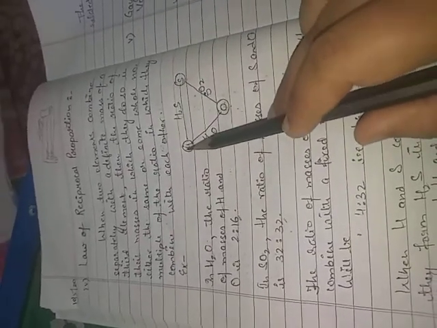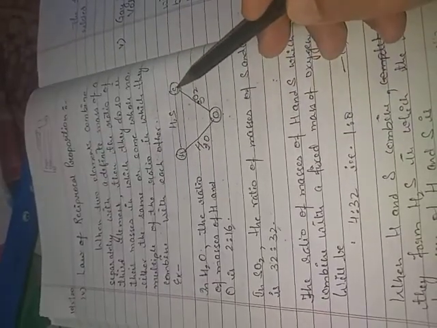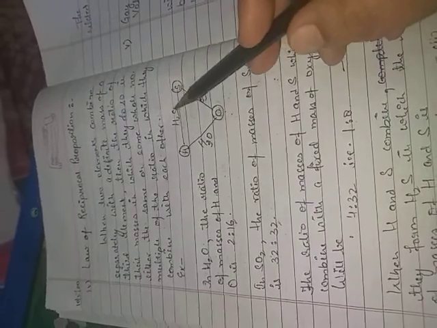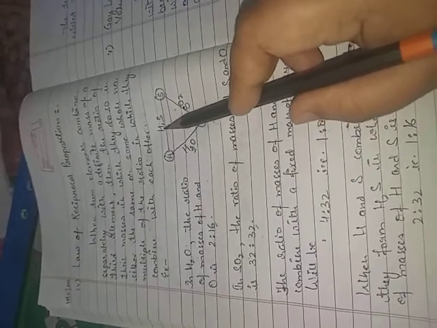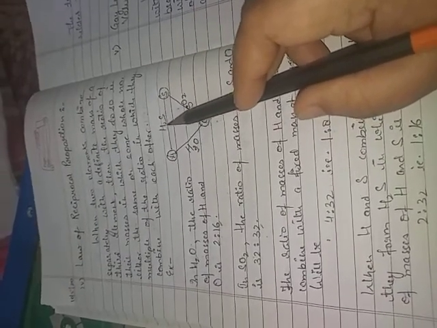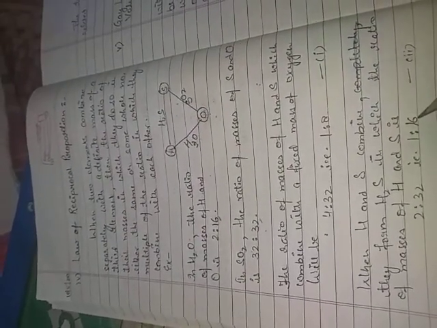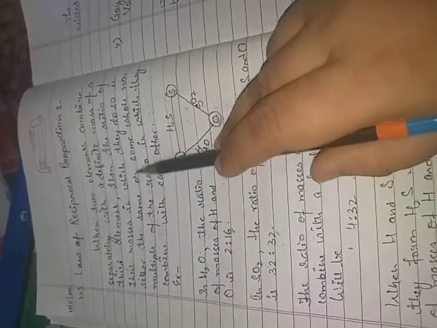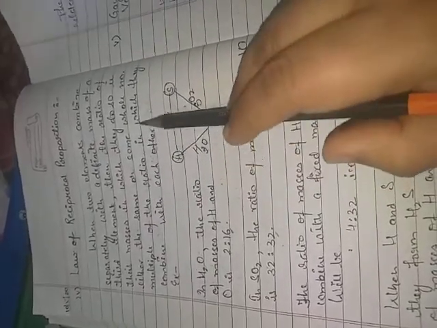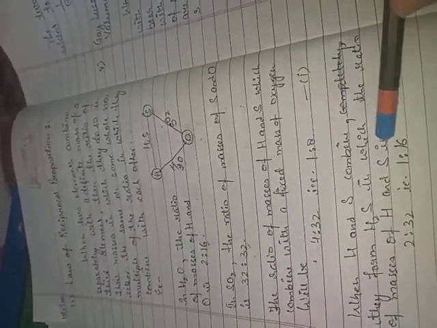Now we'll see hydrogen and sulfur. When hydrogen and sulfur combine to form H2S, the masses of hydrogen and sulfur in H2S will be 2 is to 32. The mass of hydrogen is 1 into 2 equals 2, and sulfur's mass is 32, so 2 is to 32, that is 1 is to 16. Now what do we have to compare? Either the same or some whole number multiple of the ratio in which they combine with each other. This ratio 1 is to 8 and this ratio 1 is to 16.